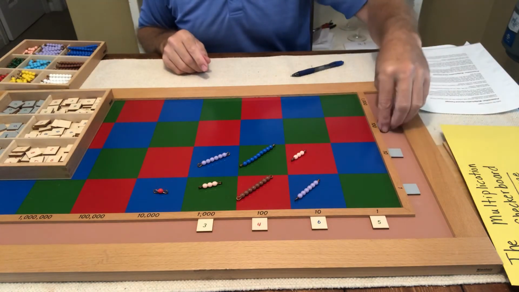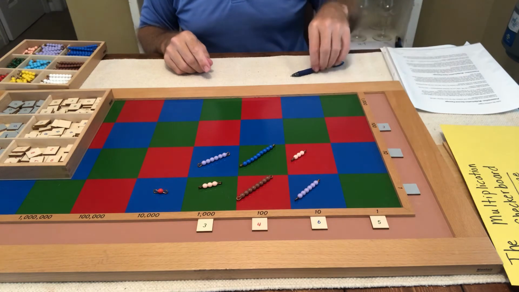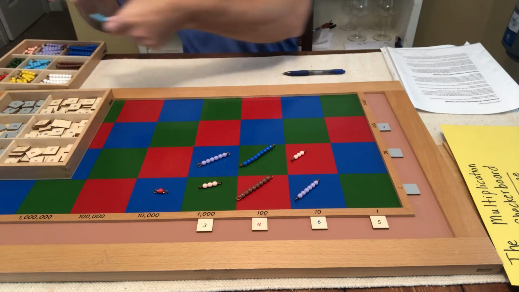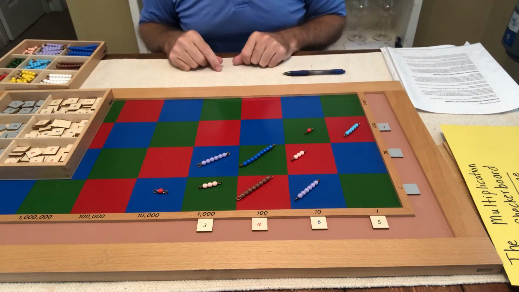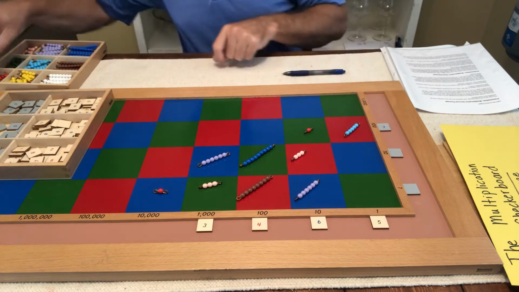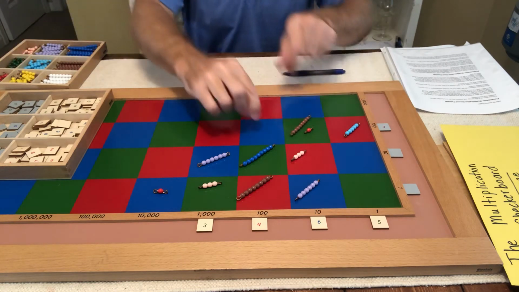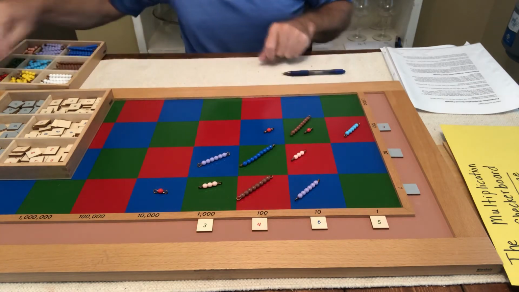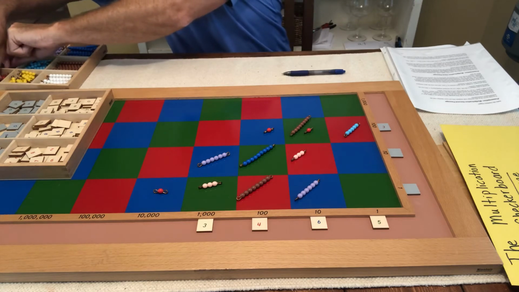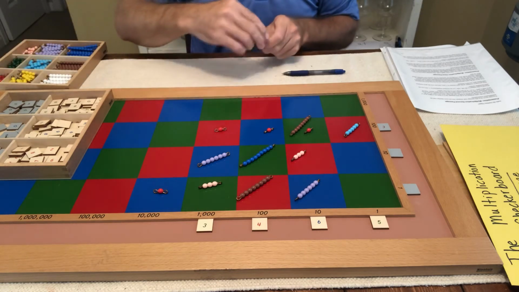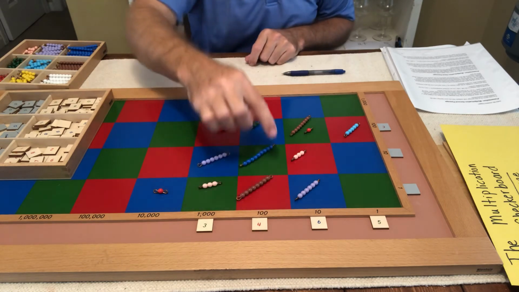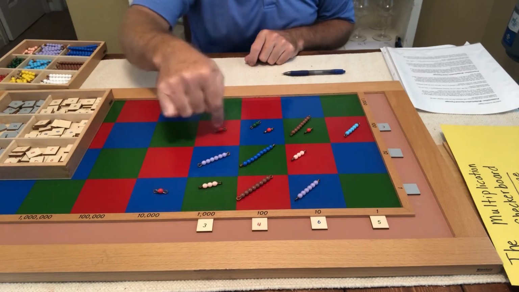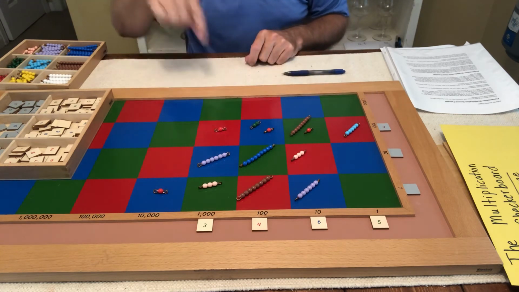Okay, we're going to turn over the tens place and work with the hundreds place. 5 taken 3 times is 15. 6 taken 3 times is 18. 4 taken 3 times is 12. 4 taken 3 times is 12. There's the 12 right there. 3 taken 3 times is 9.